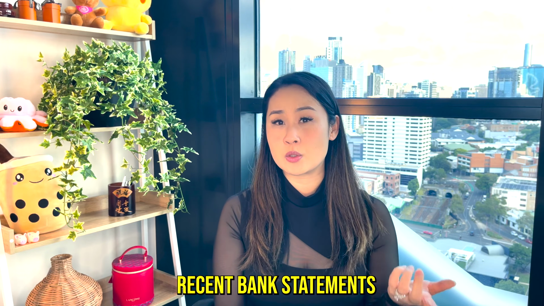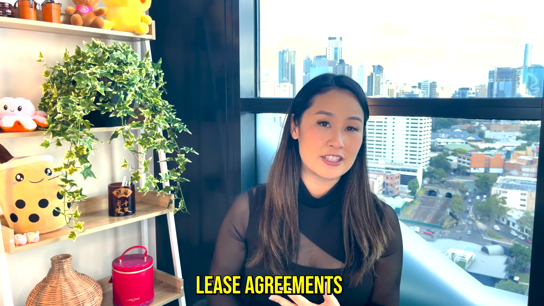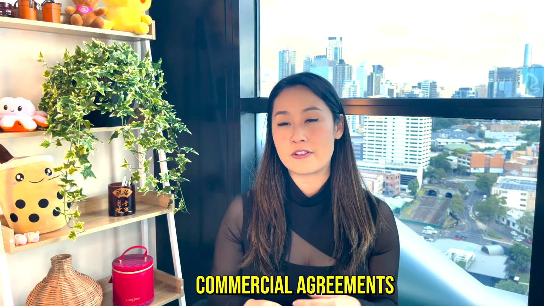Recent bank statements as well, which show the transactions in the business, which is super important. And then you have other supporting documents which would help the application. So for example, a lease agreement. Most offices, a lot of commercial premises have lease agreements. For some businesses, you might have commercial agreements. So for example, a trading business may have contracts with other companies for trading purposes.